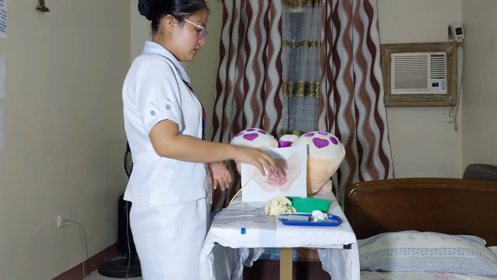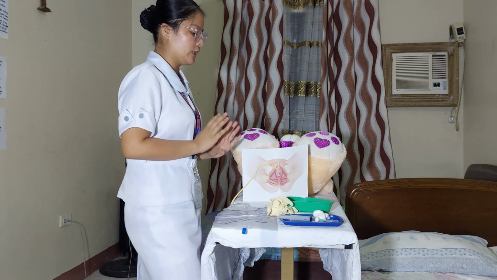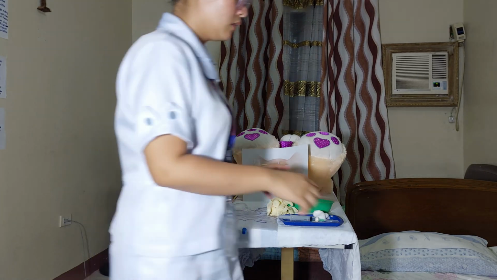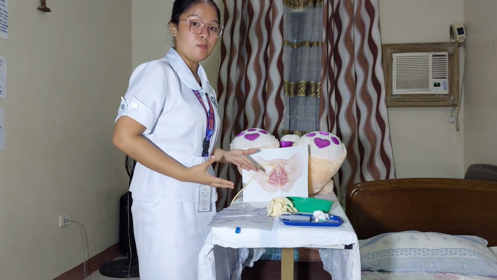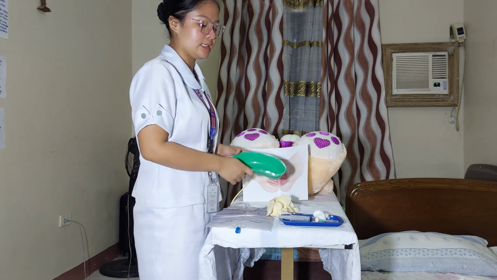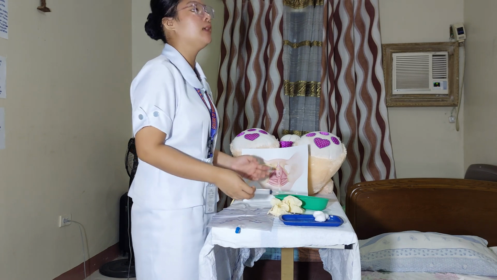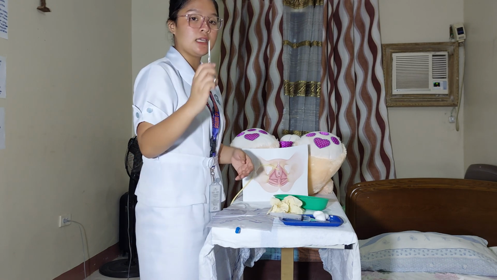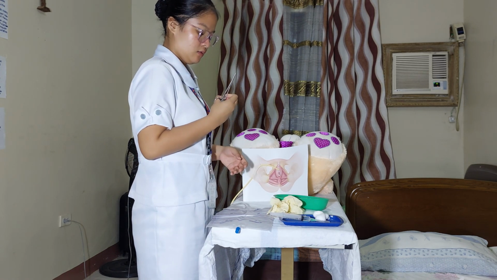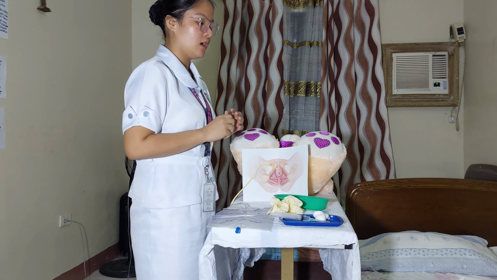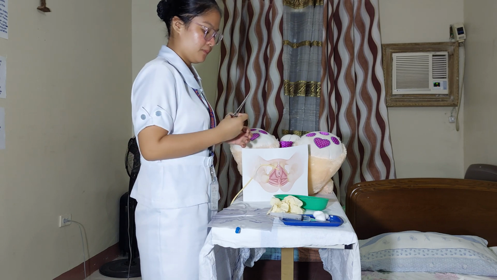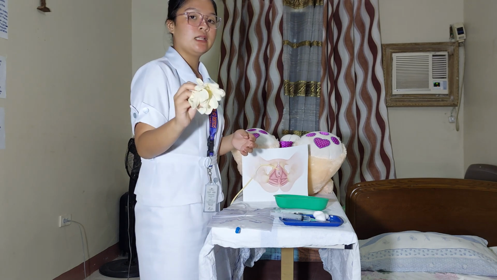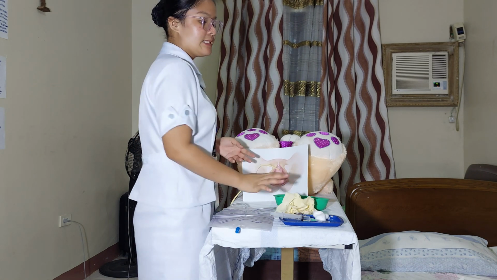So now I'm going to do the removal of the catheter. Now we are going to remove the retention catheter. The equipment that we are going to use is a kidney basin, a syringe to deflate the balloon, cotton balls for drying the genital area, and disposable gloves. Just like the insertion of the catheter, we are going to assess the patient's identity and the doctor's order. After that, we're going to prepare the materials needed.